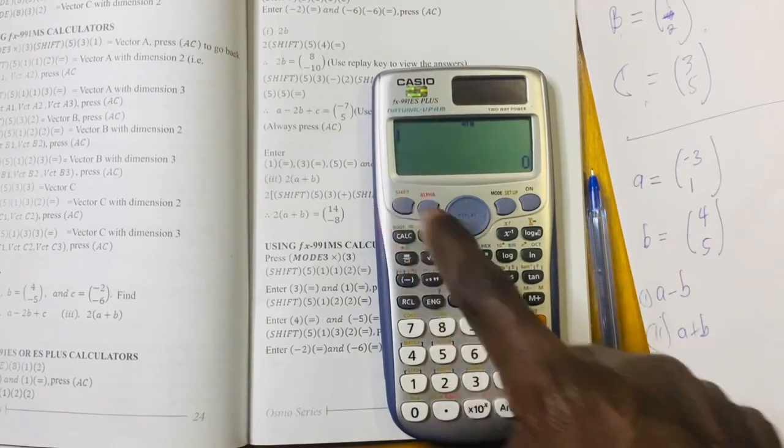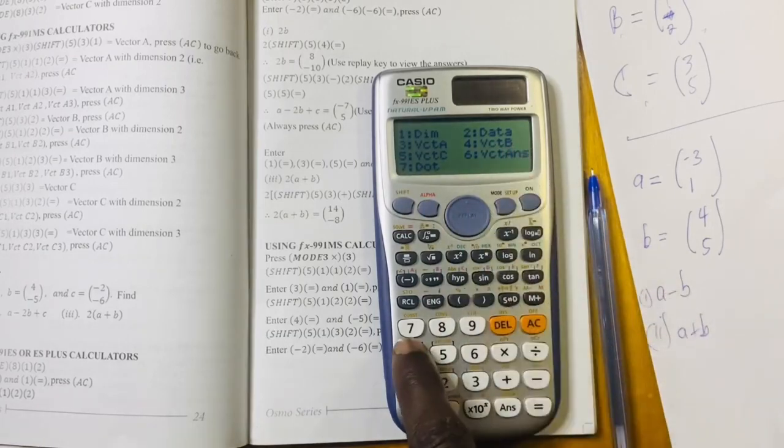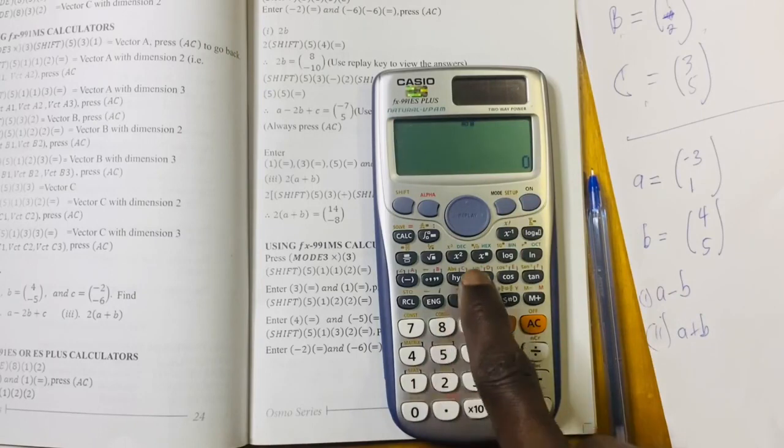So first of all, go shift 5. Then we select B, which is a 4. Then we have to go this way.